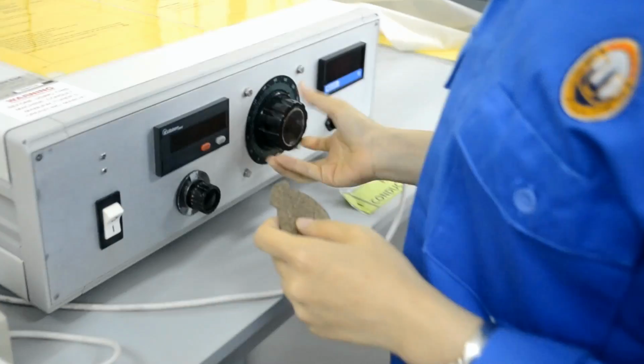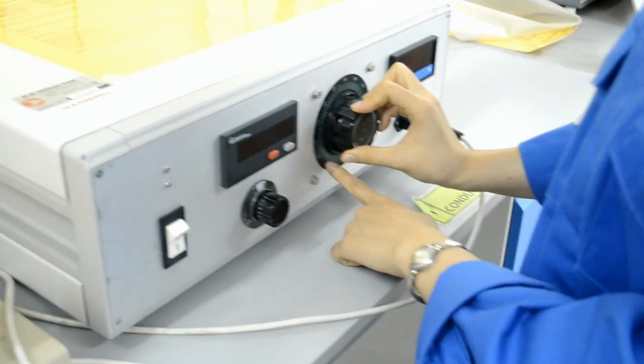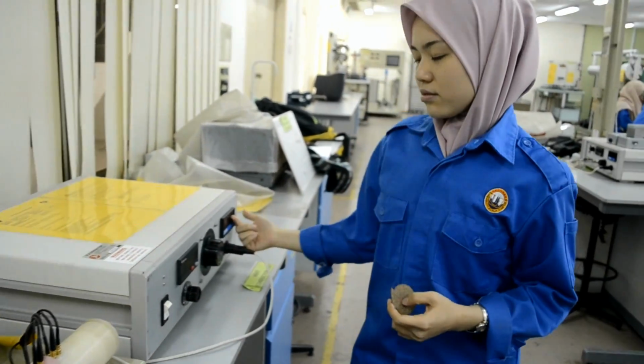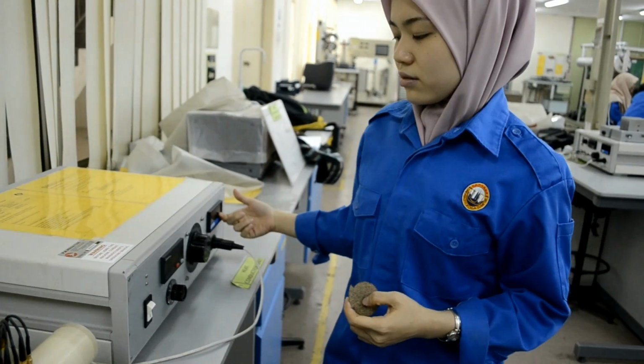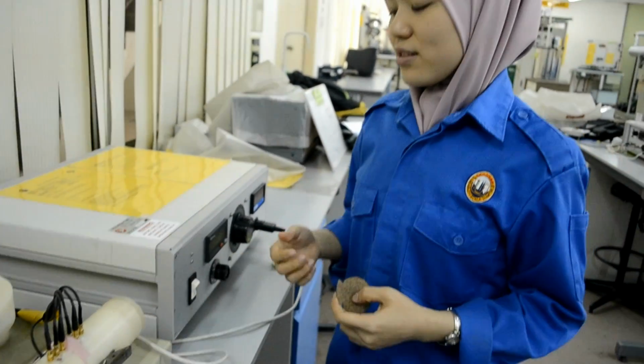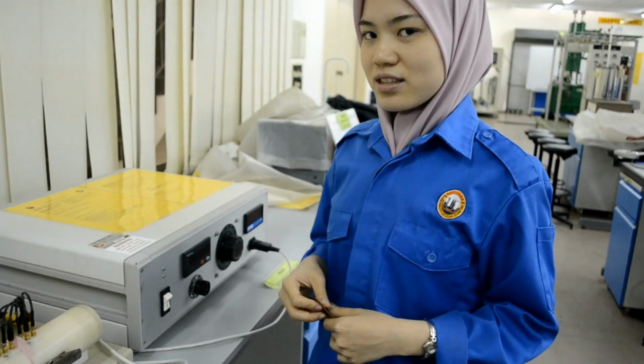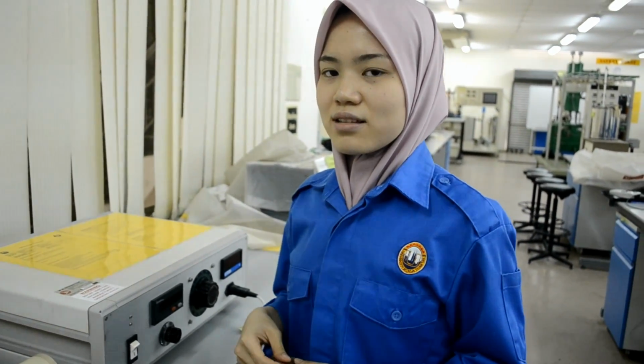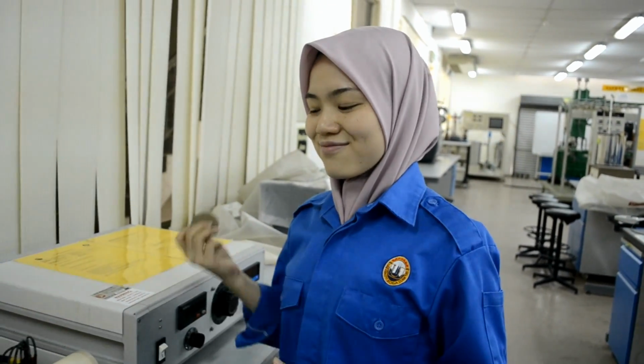Rotate the heater power control knob on the control panel to the fully anti-clockwise position. Next, you have to record the temperature at all 6 sensor points and the input power reading on the wattmeter. And last but not least, this procedure should be repeated for other input power up to the maximum permitted when T equals 100 degrees Celsius.